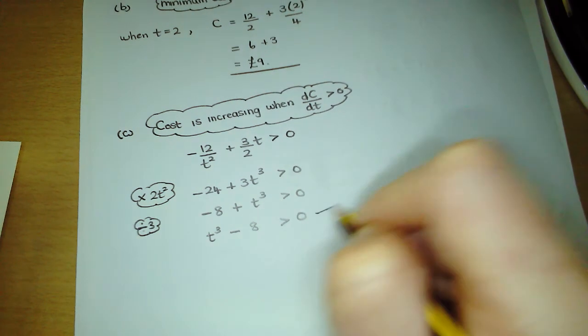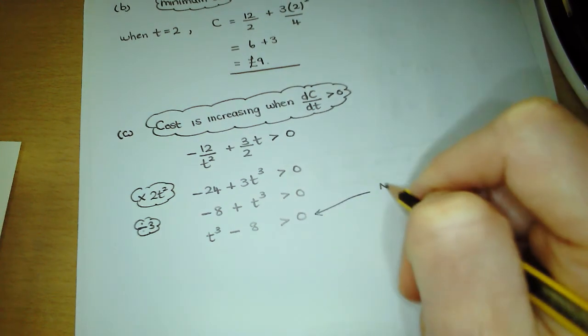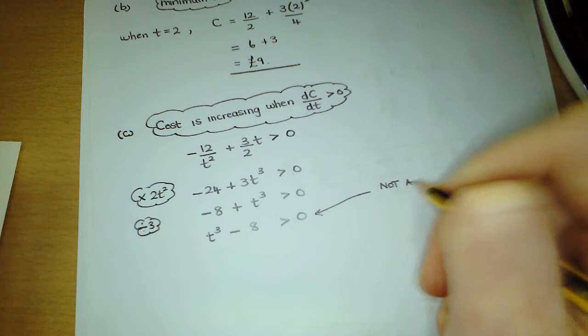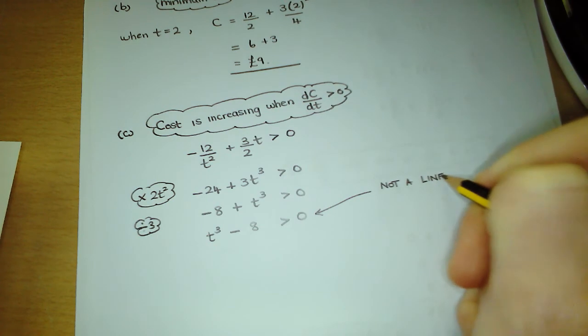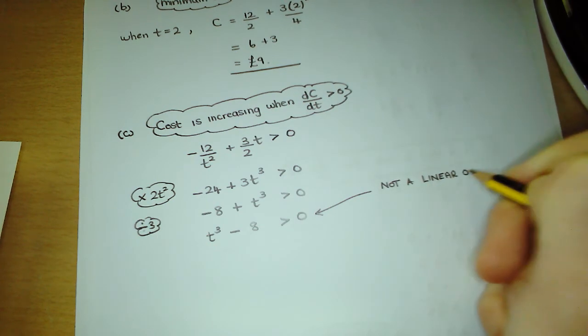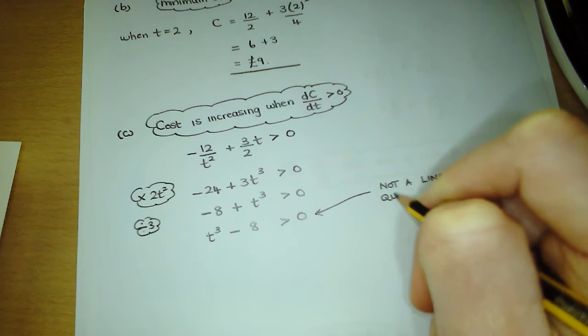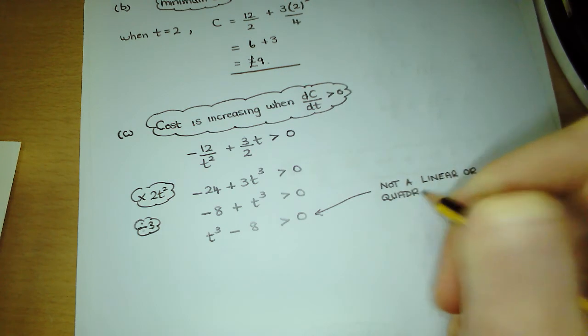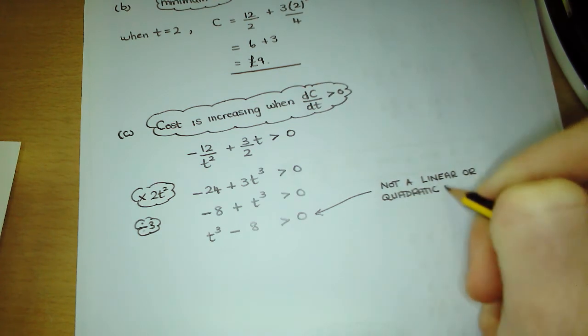So it's not a linear or a quadratic inequality.